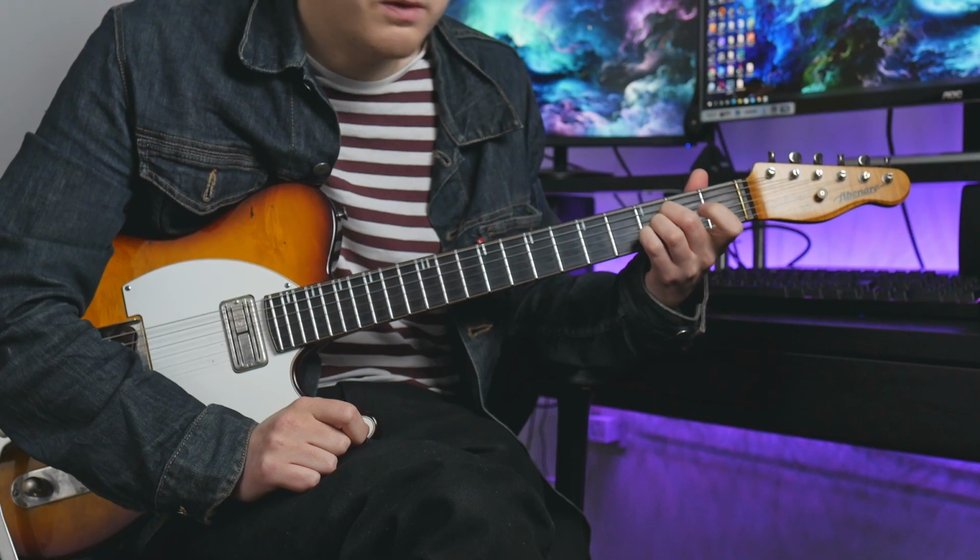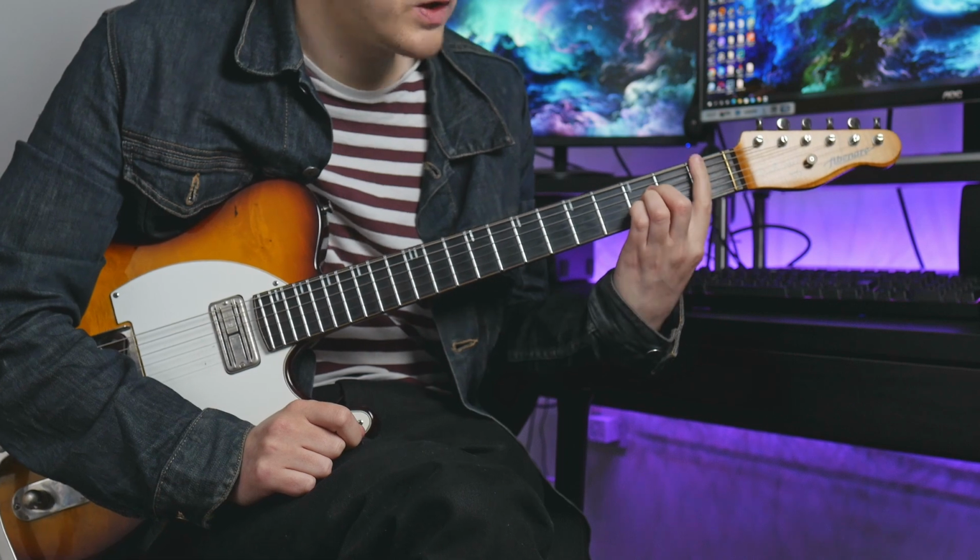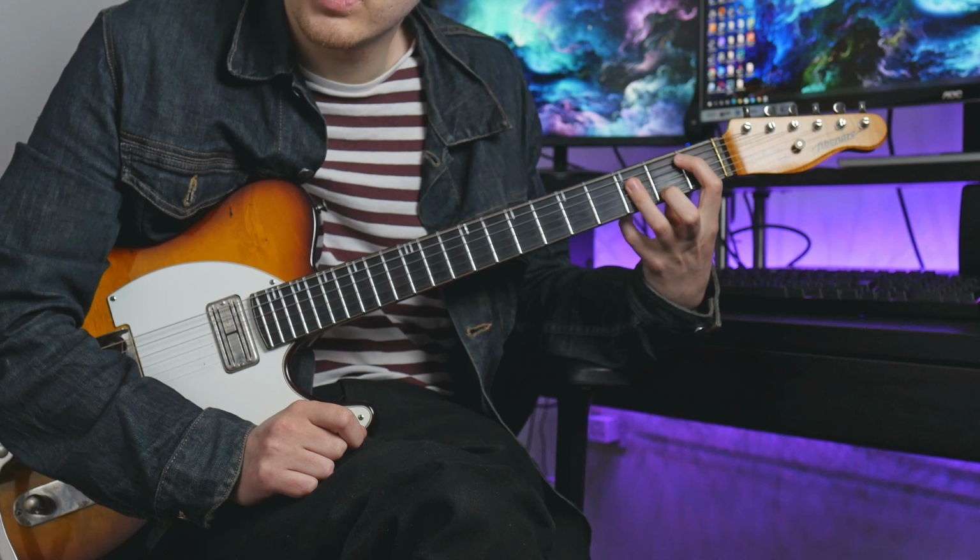Now, first instinct might be to do this. Replace these three, and then you've got your first finger. I think that's too many fingers for what it is. It's too many fingers for a basic major chord. Look at that, you're using 4 fingers when you could use 2 like this. It's a chord, not a Kit Kat.